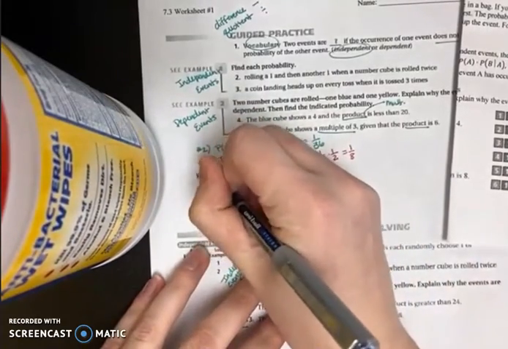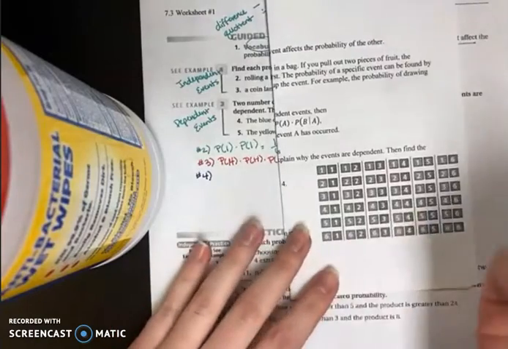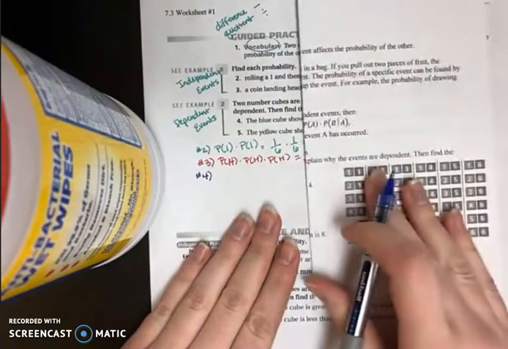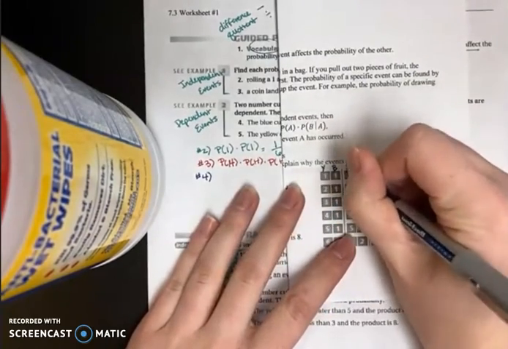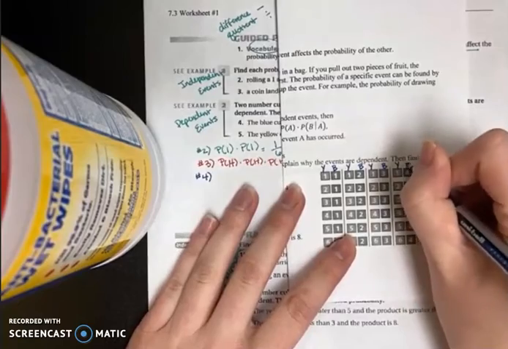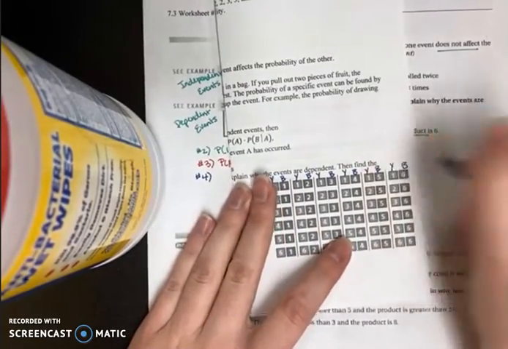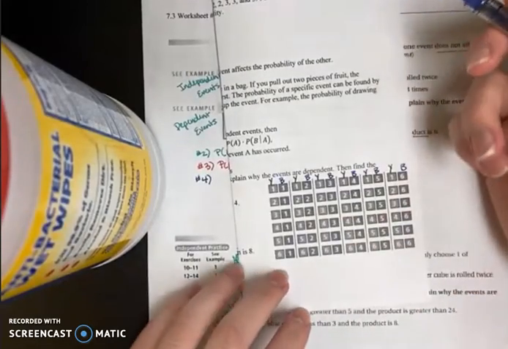Number 4 says we want the blue cube to show a 4, and the yellow is the other color. So let's say this is yellow, this is blue. I'm just going to label them real quick. Okay, so the lightly shaded is yellow, the darker shaded is blue.